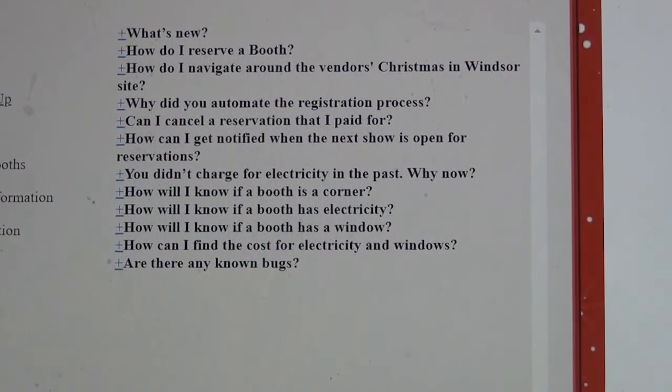Some of the questions it asks is what's new? How do I reserve a booth? How do I navigate around the vendor's Christmas in Windsor site? Why did you automate the registration process? Can I cancel a reservation that I paid for? How can I get notified when the next show is open for reservations? You didn't charge for electricity in the past, why now? How will I know if a booth is a corner? How will I know if a booth has electricity? How will I know if a booth has a window? How can I find the cost for electricity and windows? Are there any known bugs?